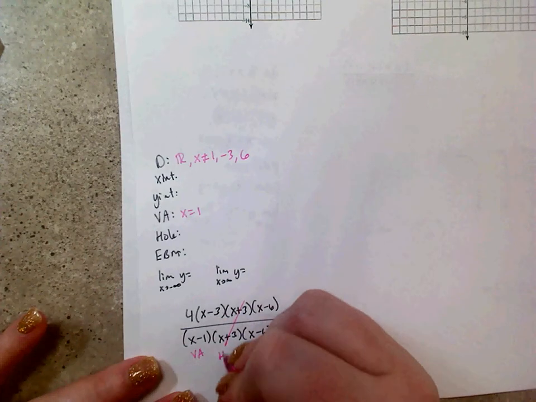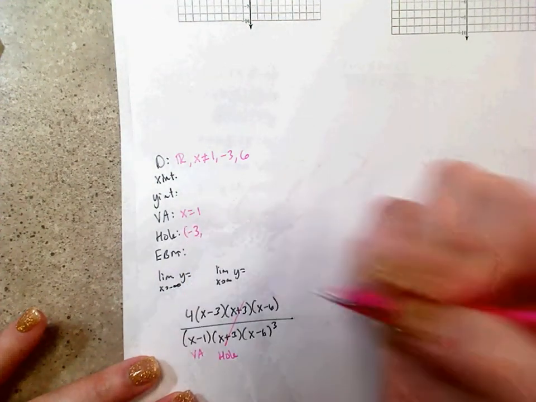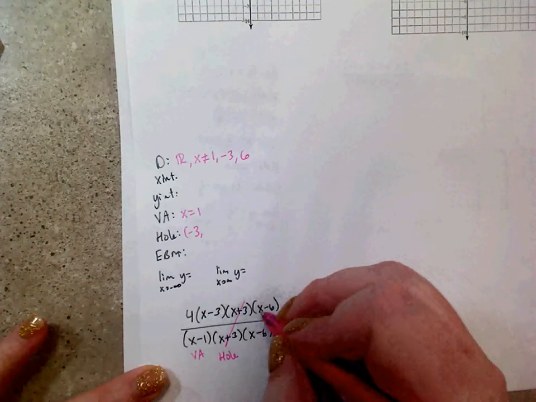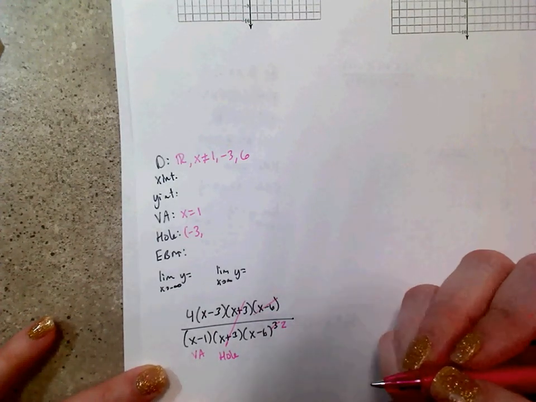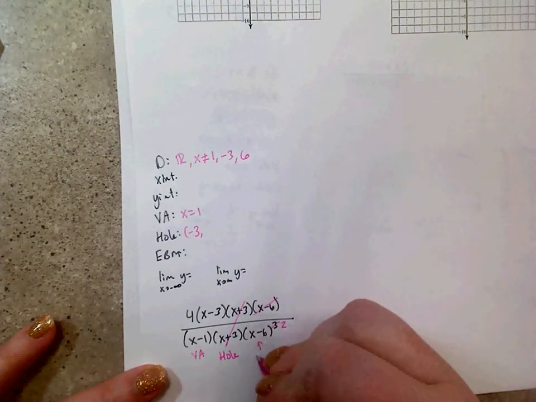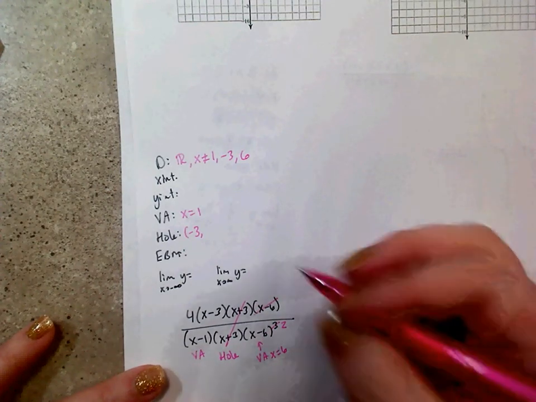And that's a hole at -3, and we're going to plug in -3 in a minute to find the y value. Now, x minus 6, there's 1 on the top, and there's 3 on the bottom, which means there's now 2 in the denominator, right? In that case, you have a vertical asymptote at x equals 6. Vertical asymptote at x equals 6.